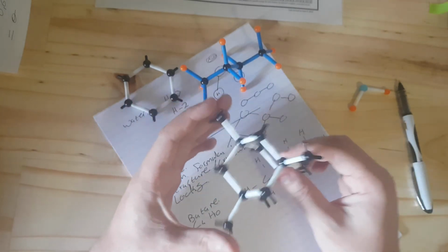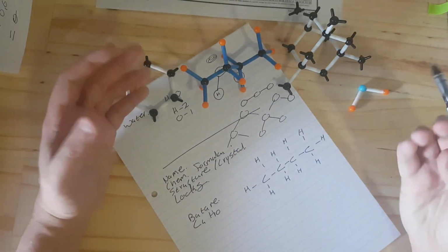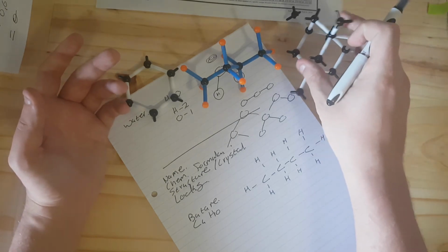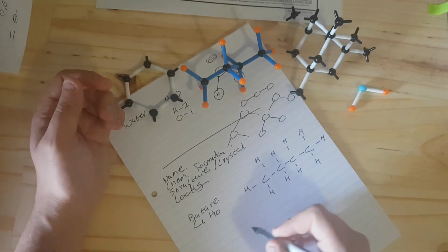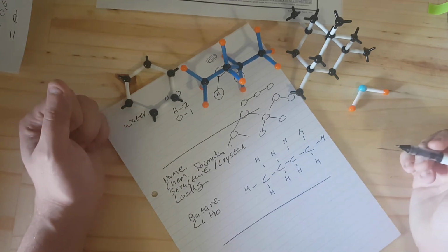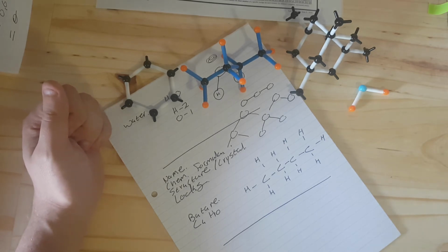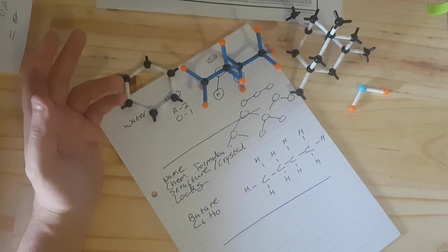So it really helps one to visualize and see how these things look if you have access to these models. Those 4 things are the most important things that you need to know when we talk about crystals and lattices and how atoms and molecules sit together.